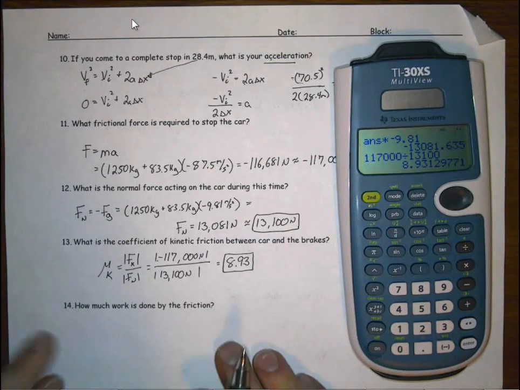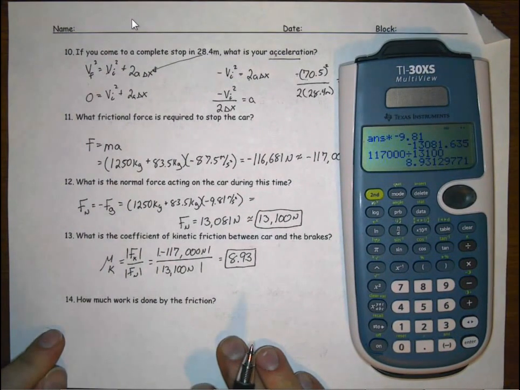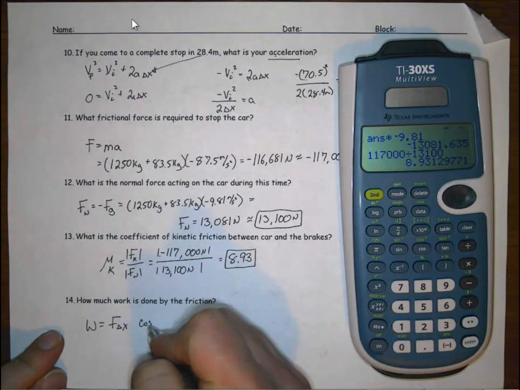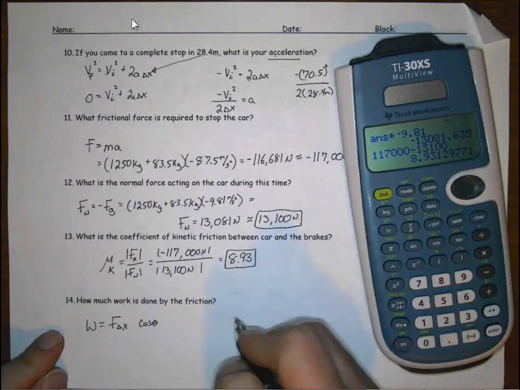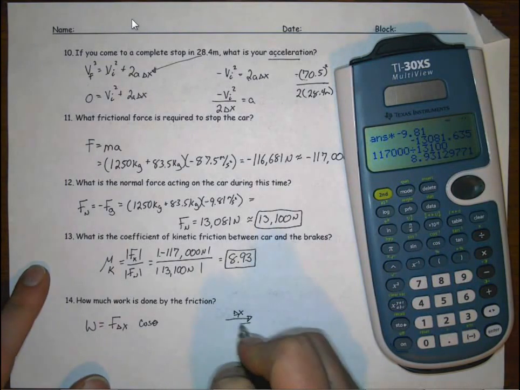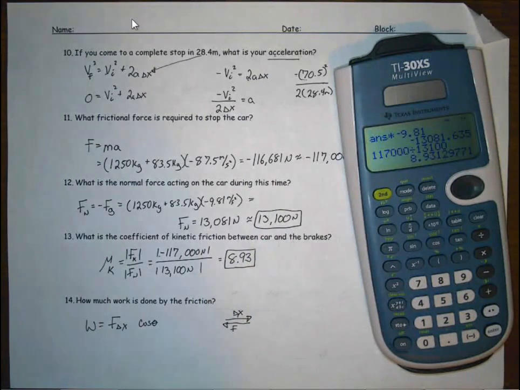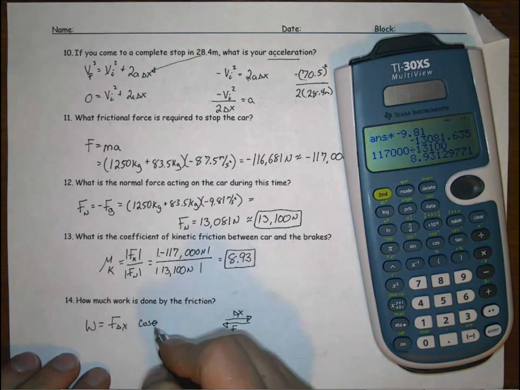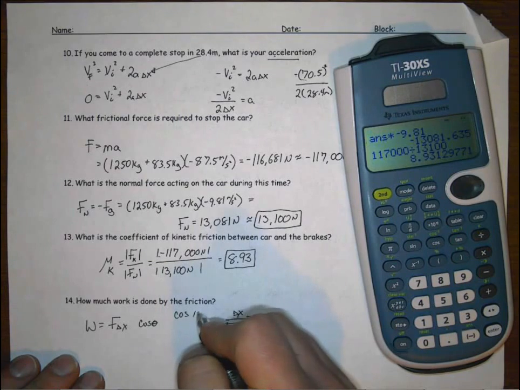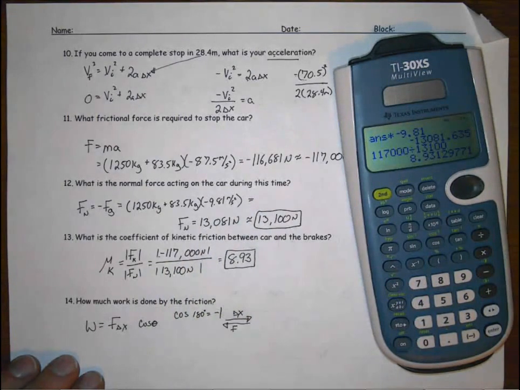Now, how much work is done by friction? Well, work equals F delta x cosine theta. If I look at my angle theta, my displacement, delta x, is in the positive direction, but my force, F, points backwards. So what does that mean? That means that my angle theta is 180 degrees. Cosine of 180 degrees equals -1.